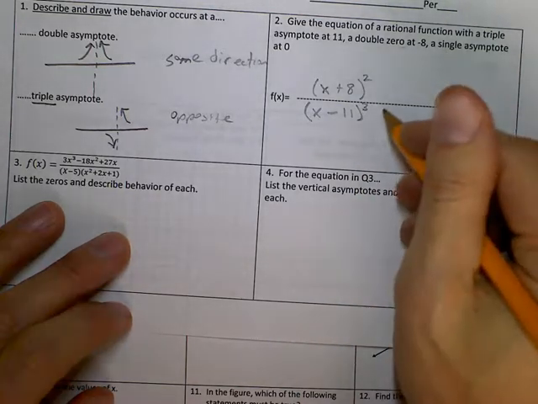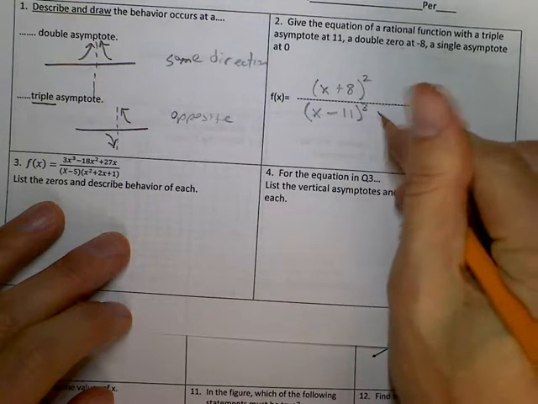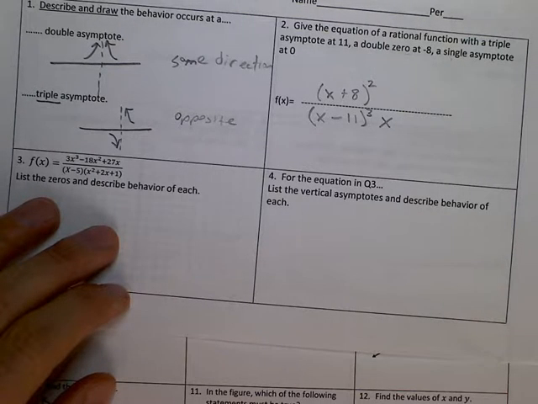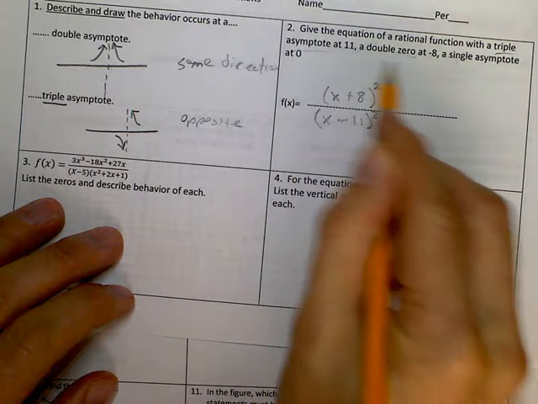So what do I put for a root or asymptote at 0? Yeah, just the factor x. Or you could put x minus 0 if you really want to. Is that it? Yep. I think we got them all. Okay.